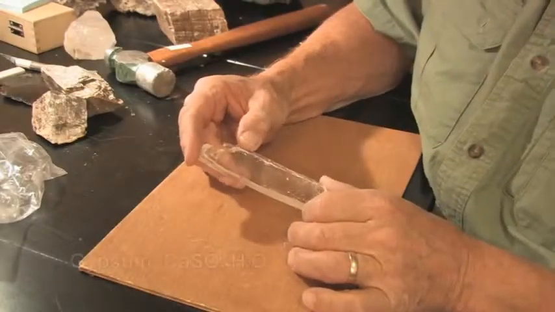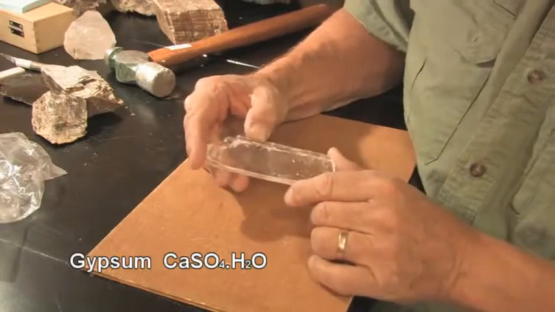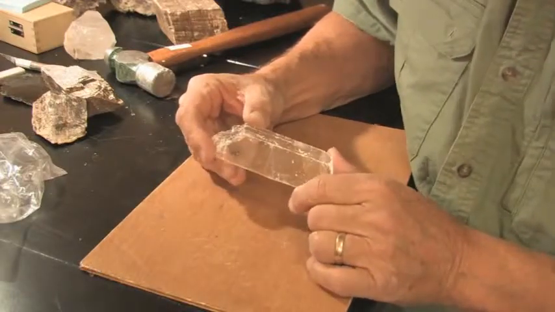Hi, we'll be taking a look at cleavage and minerals here, and this is a piece of gypsum. I'll be demonstrating how it cleaves and the three different directions in which it cleaves. Here's a closer look at that piece of gypsum, and it has nice, flat, smooth surfaces, as you can see.